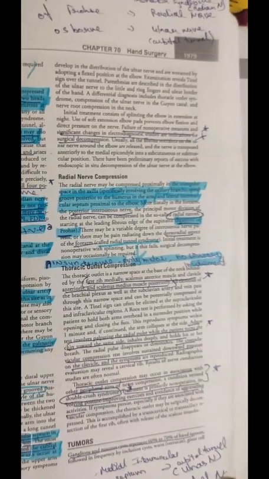Treatment is generally non-operative, like splinting. Failure of non-operative measures and significant changes in electrodiagnostic studies are indications for surgical decompression.